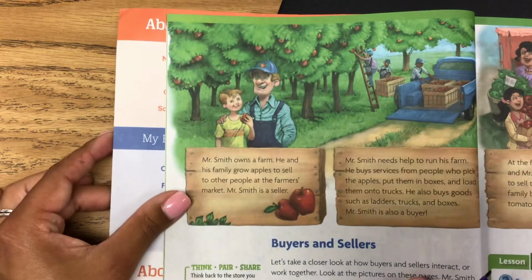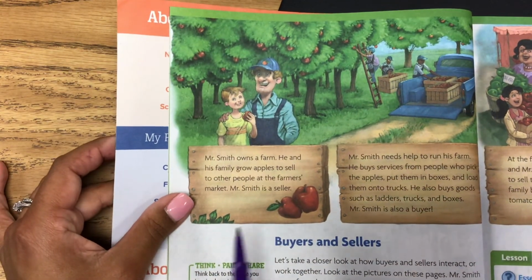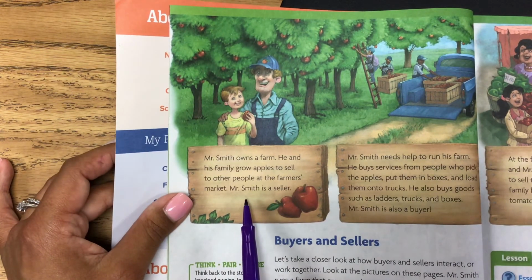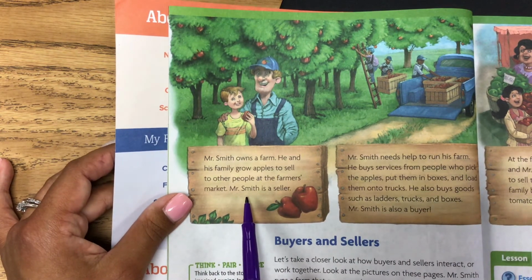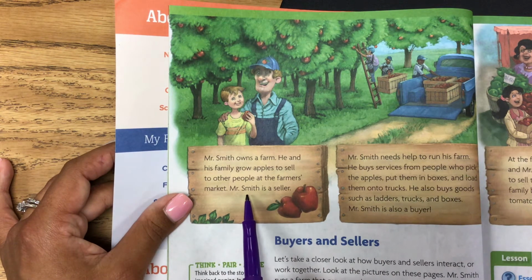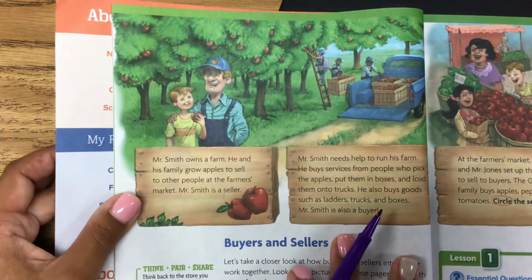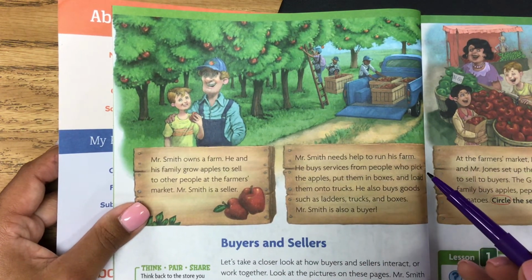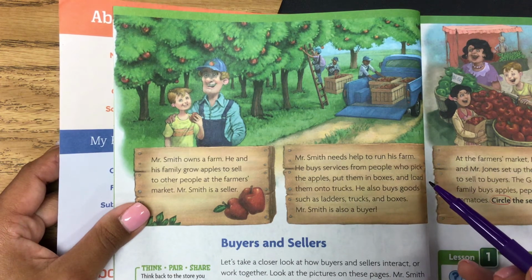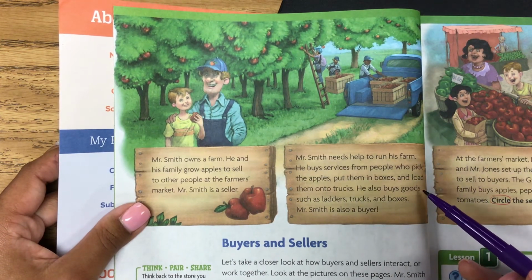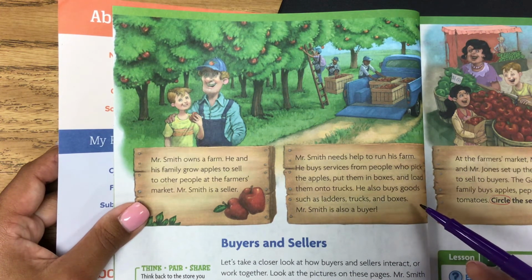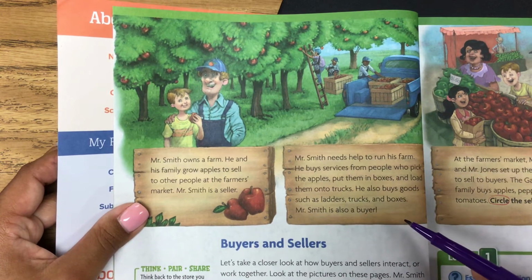Okay, let's take a look up here. Mr. Smith owns a farm. He and his family grow apples to sell to other people at the farmer's market. Mr. Smith is a seller. Mr. Smith needs help to run his farm. He buys services from people who pick the apples, put them in boxes, and load them onto trucks. He also buys goods such as ladders, trucks, and boxes. Mr. Smith is also a buyer.